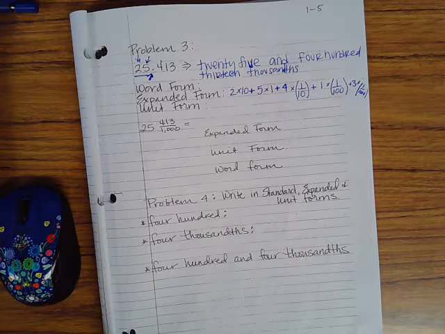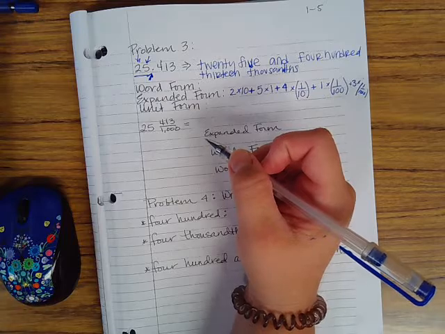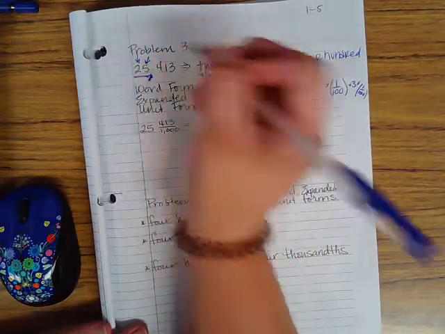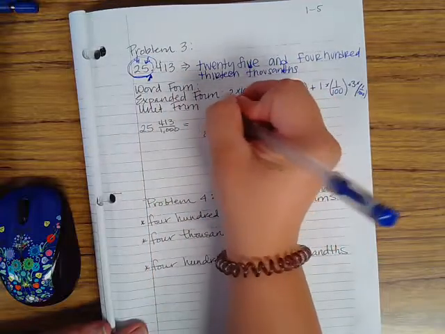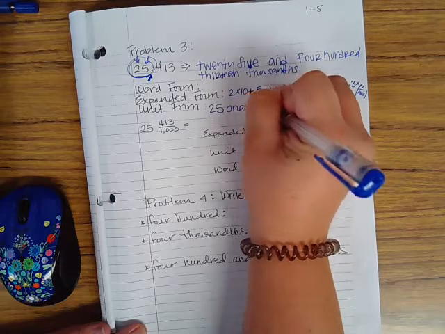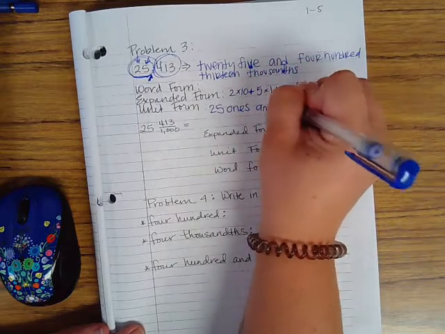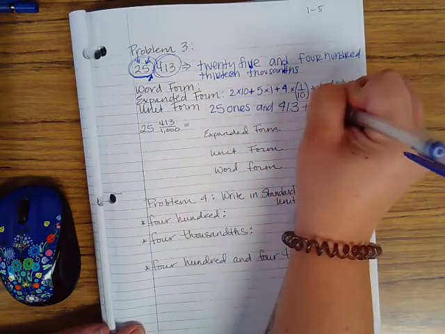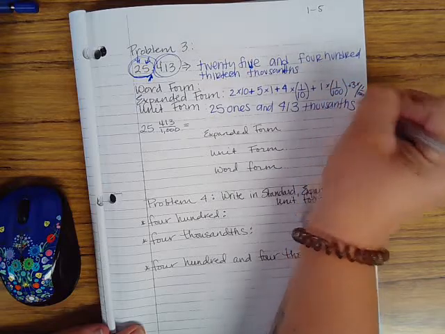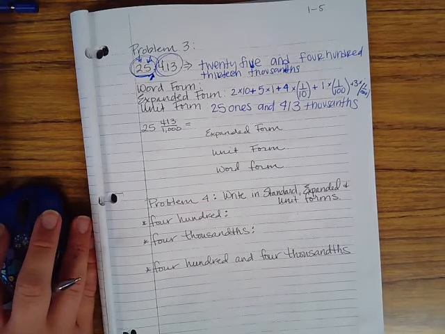Do you see how I did that? Does that make more sense now? The more we practice, the more you kind of see. I know it's kind of a little confusing at first. All right, so for unit form, we're going to do 25 ones and 413 thousandths. All right, does anyone have any questions on this part?